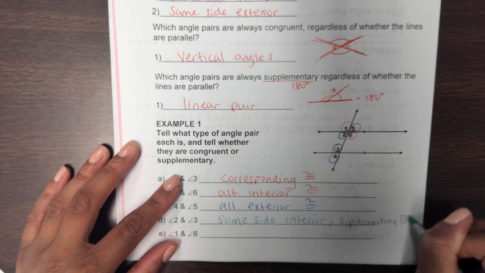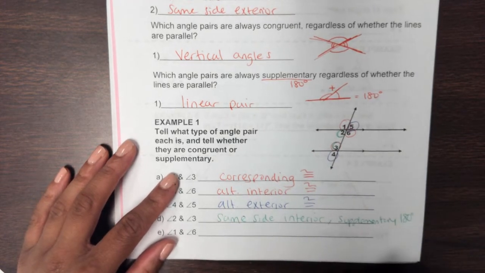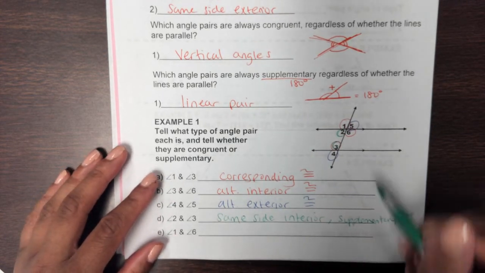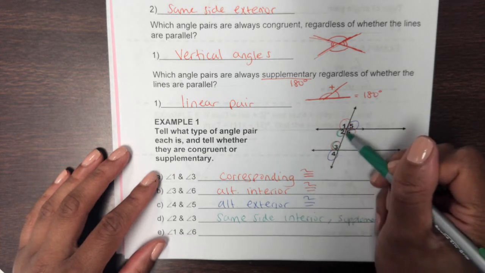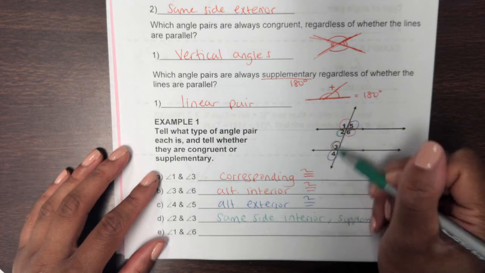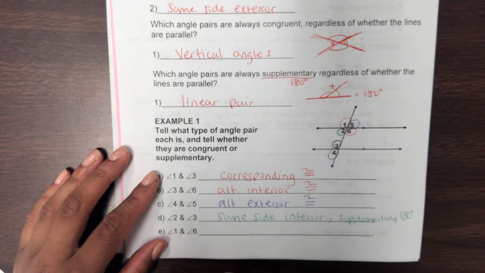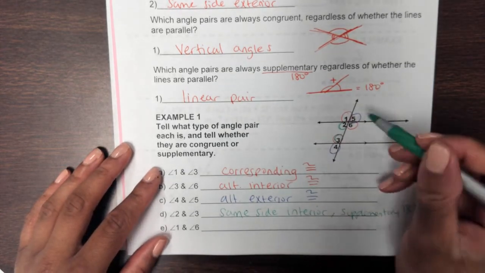So you can put that and 180 degrees. Know they have to equal 180 degrees. So I would take angle 2, add it to my angle 3, and remember it creates that straight line, so it would be 180 degrees. Okay? And then I have 1 and 6.